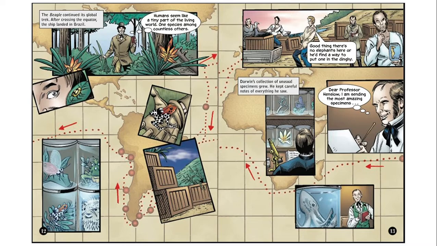Darwin's collection of unusual specimens grew. He kept careful notes of everything he saw.